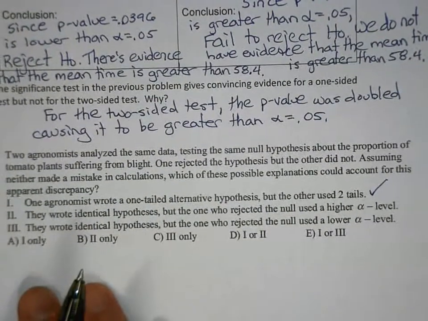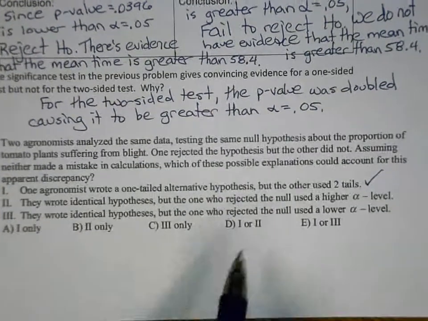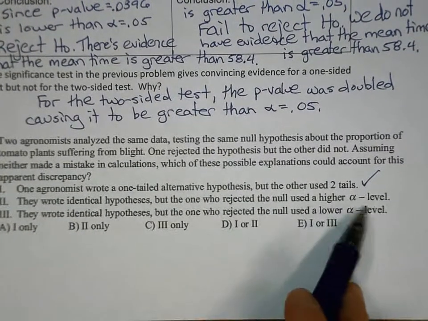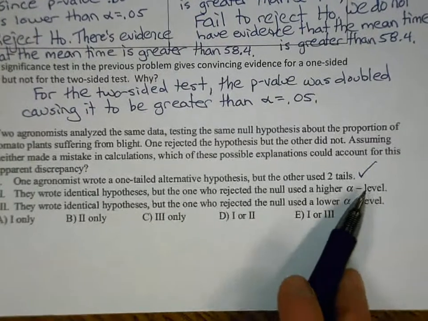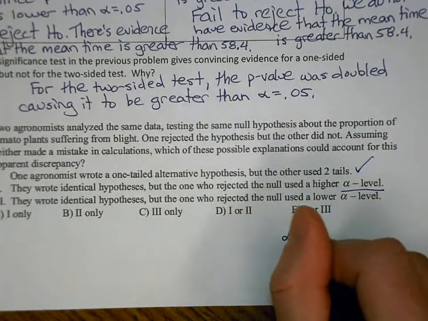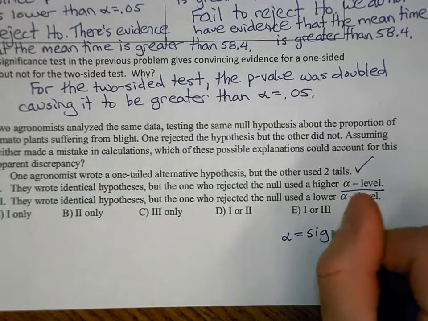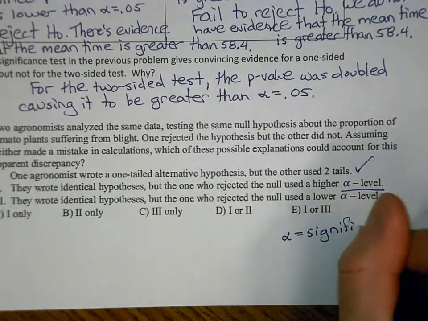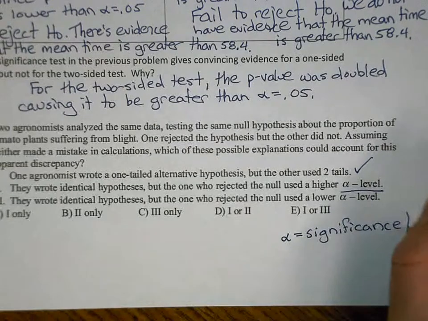Roman numeral 2 says they wrote identical hypotheses, but the one who rejected the null used a higher alpha level. The alpha level is your significance level. That's what you compare your p-value to. Remember, that can change.